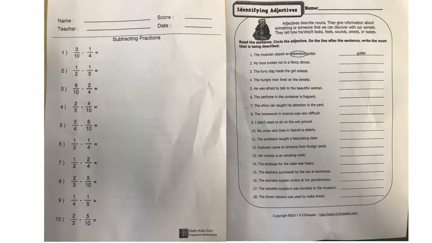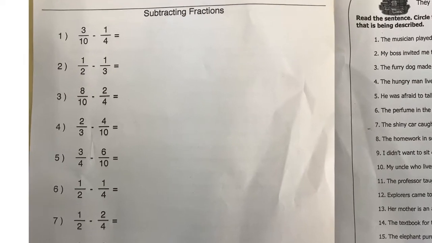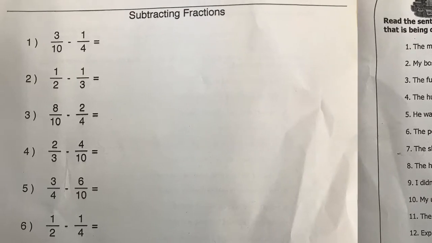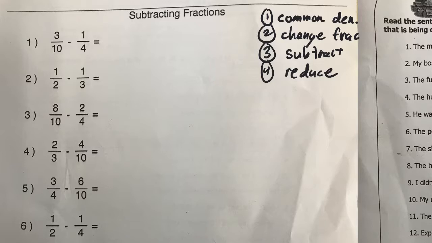All right, so for homework tonight, we're going to do two things, which are both review: subtracting fractions with different denominators and identifying adjectives. I'll start with the fractions and then I'll do the adjectives afterwards. So if you just need help for the adjectives, you can forward the video. But again, subtracting fractions, we're going through these same steps we've gone through. And those steps are find a common denominator, change the fractions, subtract, and then reduce.